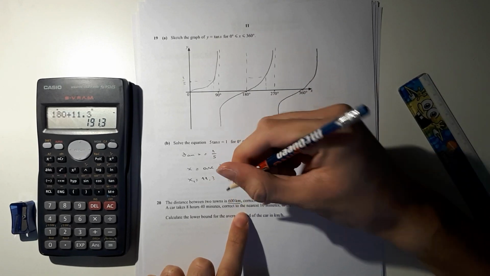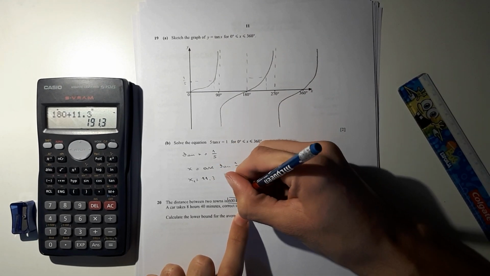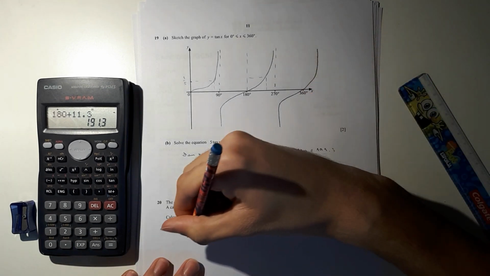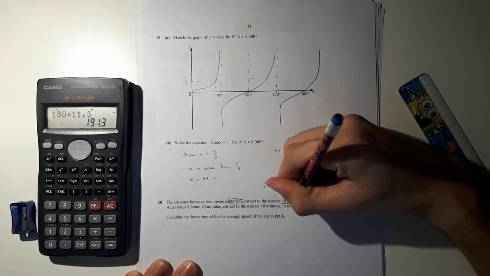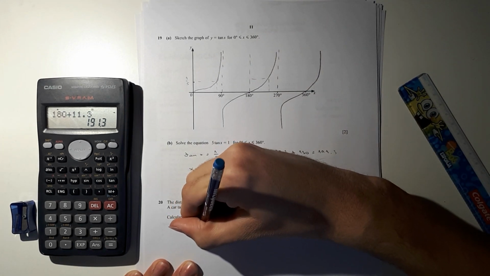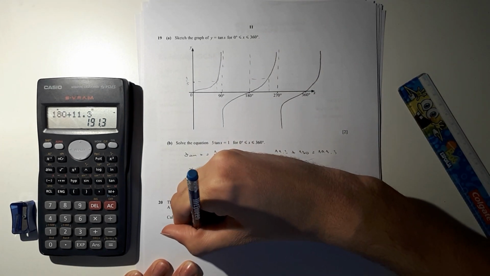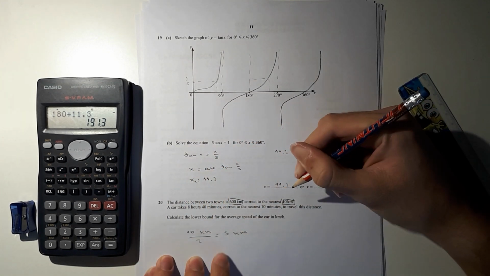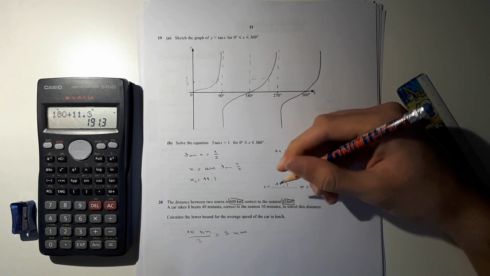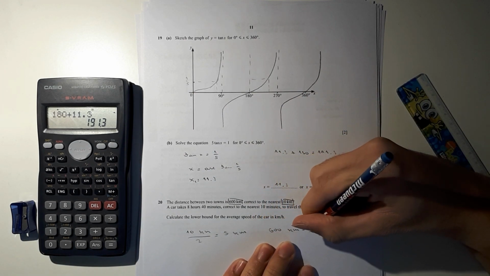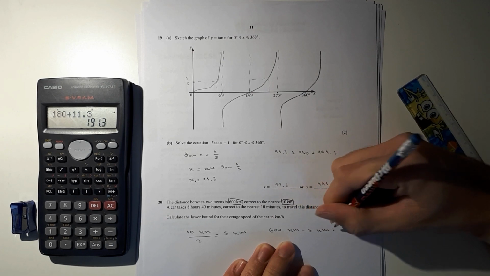So in the first place, we have to calculate the lower bound of 600 kilometers, and we know that it is to the nearest 10 kilometers. So 10 kilometers divided by 2 is equal to 5 kilometers, and this will be subtracted from 600 kilometers in order to get the lower bound.